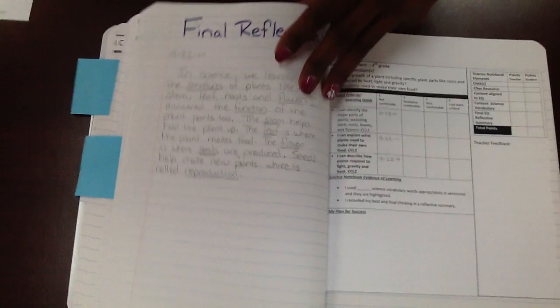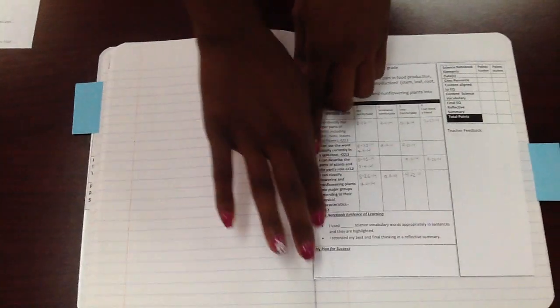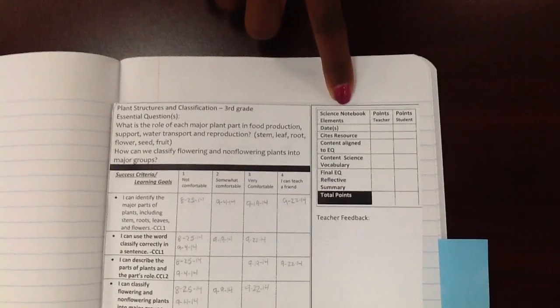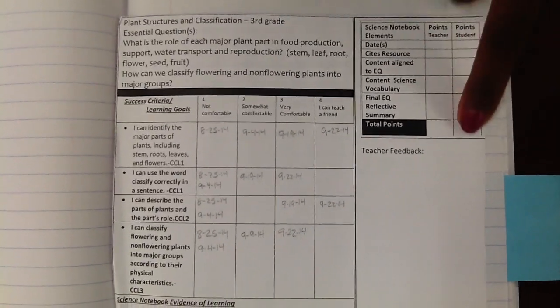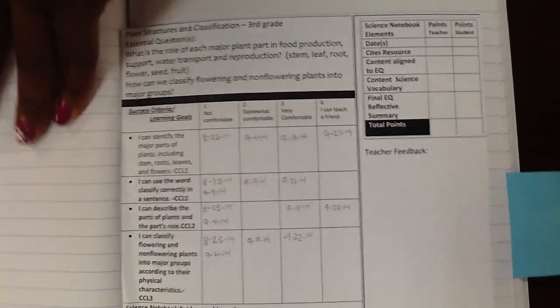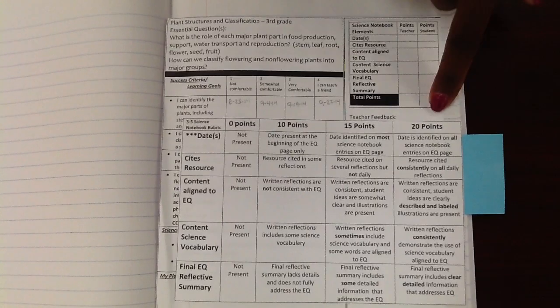One other piece that's different in intermediate than primary is the rubric for the science notebooks. In this column, the students are actually going to rate themselves using the rubric. They're going to give themselves the points that they think they deserve.